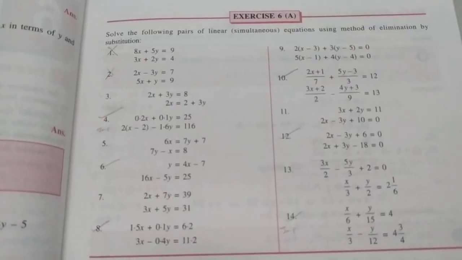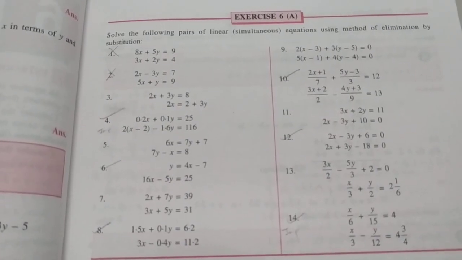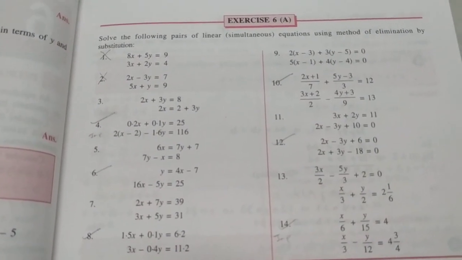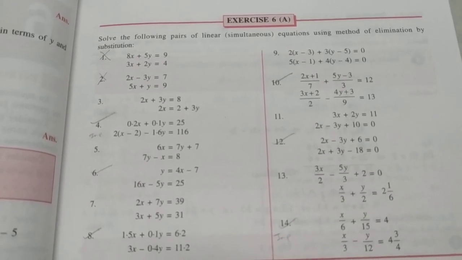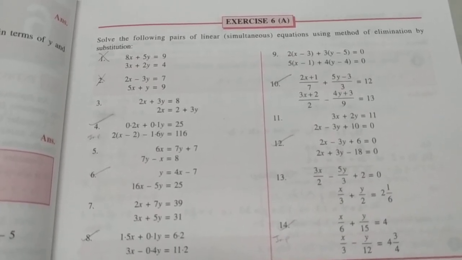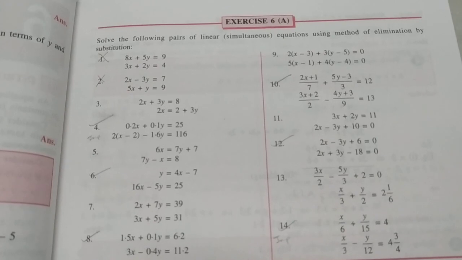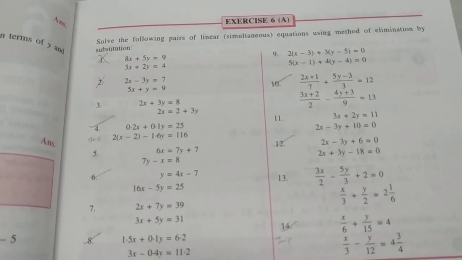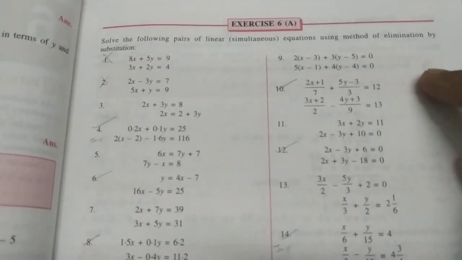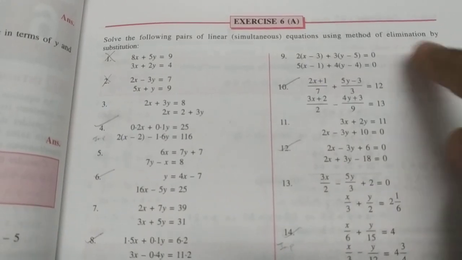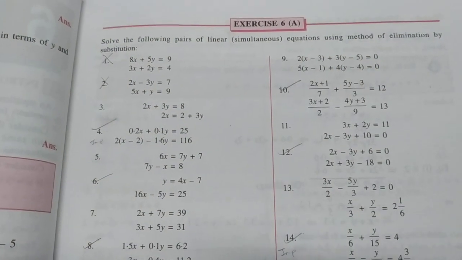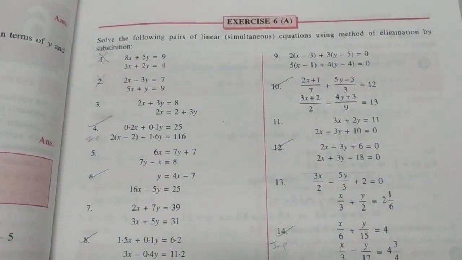Let's study 9th standard ICSE Math, exercise 6A. Here in each question, two equations have been given in two variables. Now there are various methods to solve simultaneous equations, but here in the question they have asked us to use elimination by substitution method. So that's what I will teach you here.